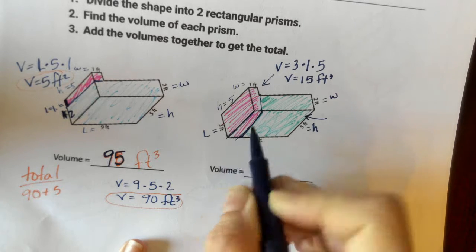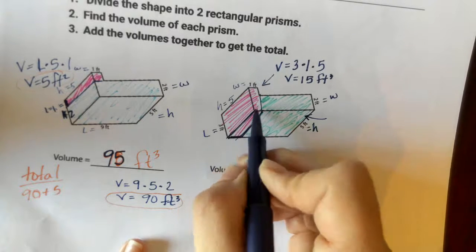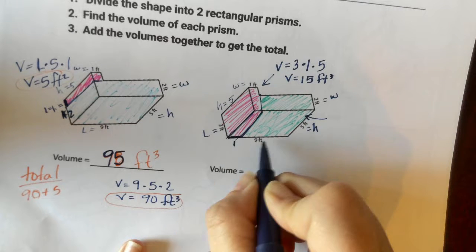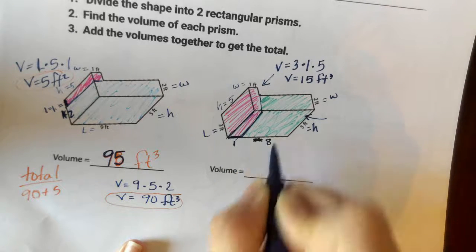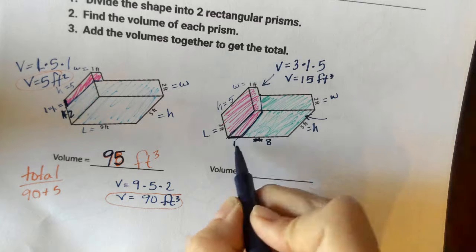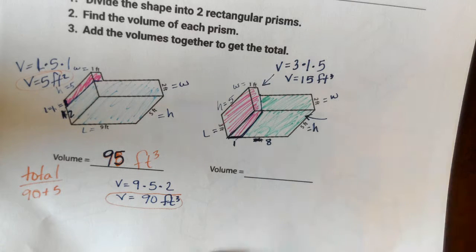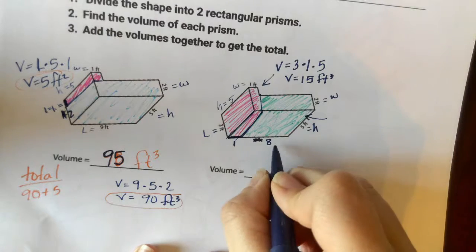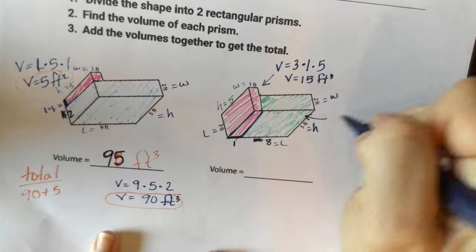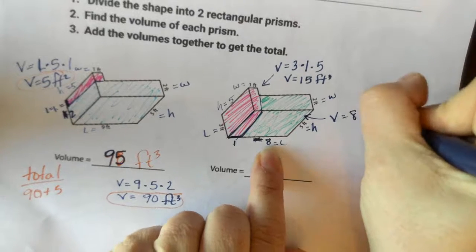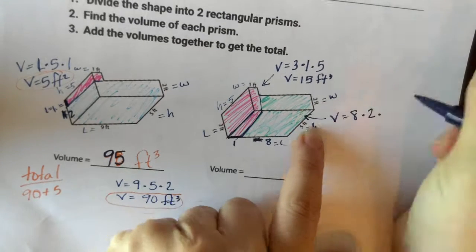So we know that the pink was 1. So if this is 1, this one has to be 8. Because 1 plus 8 gave us that total of the two colors of 9. Okay, so we have length, which is 8, times width, times height.